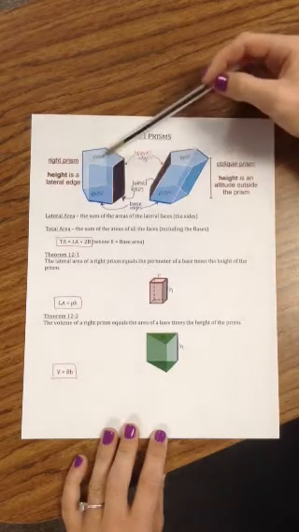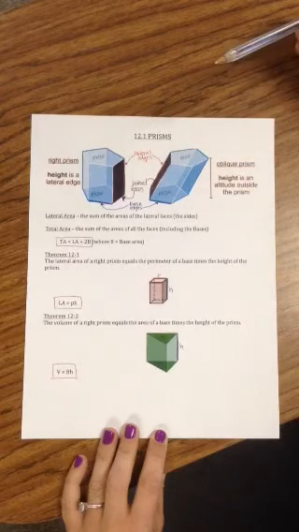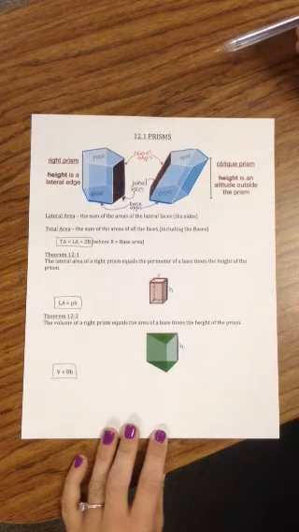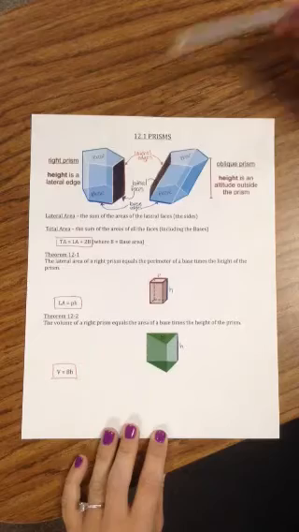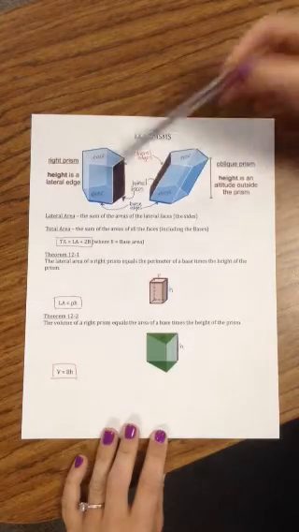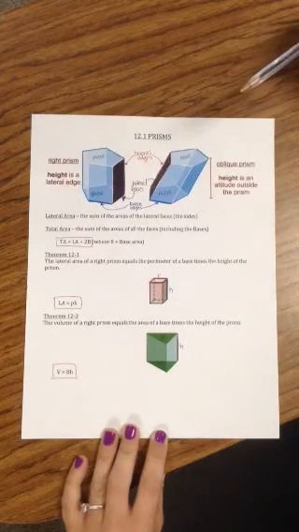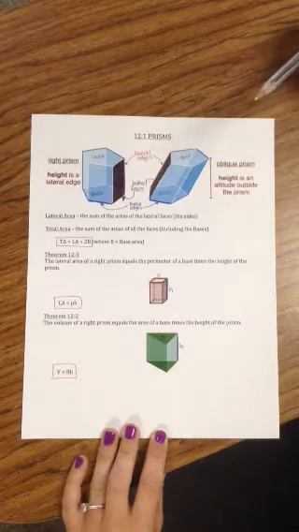The bases are the two congruent polygons. They're always across the shape from each other. It could be the top or the bottom. Your shapes might not always be sitting on their bases, though. They could be lying on their sides.